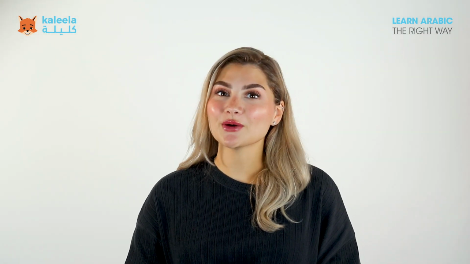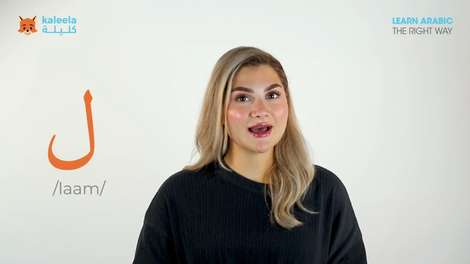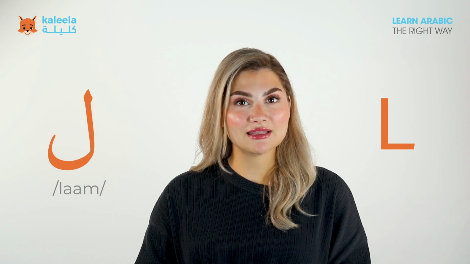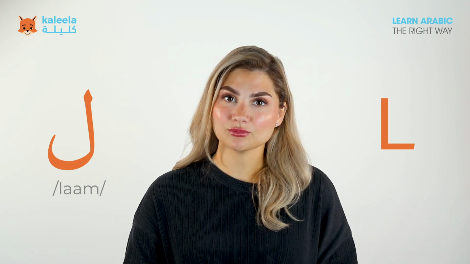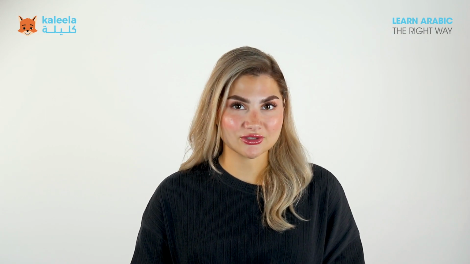Now moving on to our topic of the day, where we will continue to talk about the Arabic alphabet and learn a new letter, which is the letter Laam. The letter Laam is equivalent to the letter L in English. Laam is easy to pronounce and detect because it's close in pronunciation to the English letter L. Also, the letter Laam only functions as a consonant letter.